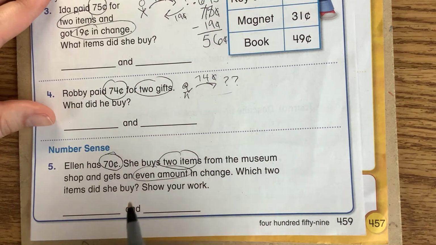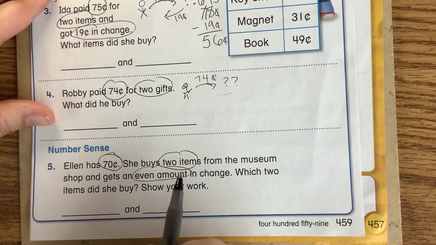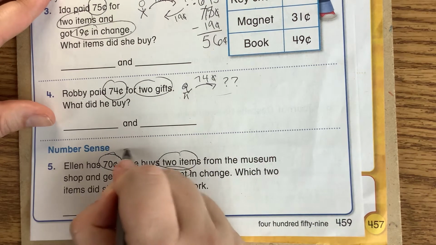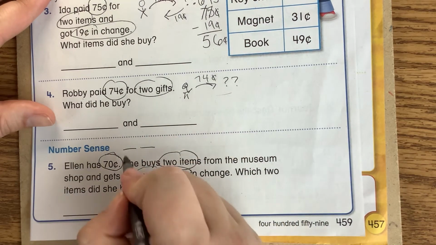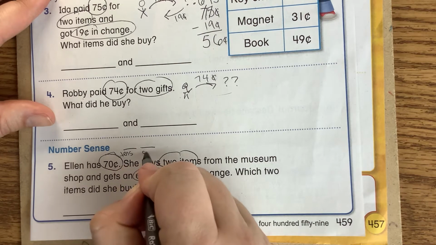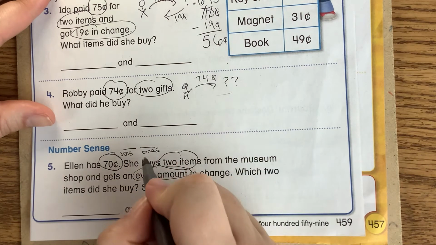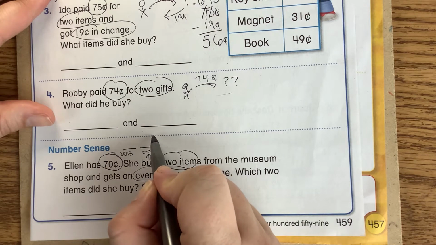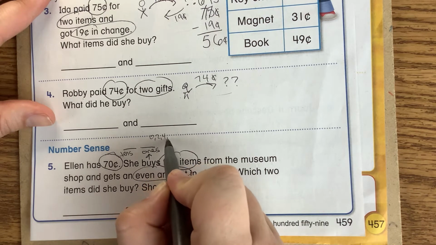Ooh, even. Okay, guys, do you remember when we look at even and odd, do we look at the ones place or the tens place? I really hope you all shouted 1 into the camera. Okay, so this is the tens, this is the ones. We want this one to be even. So it can be 0, 2, 4, 6, 8.